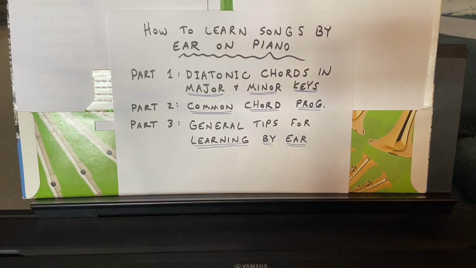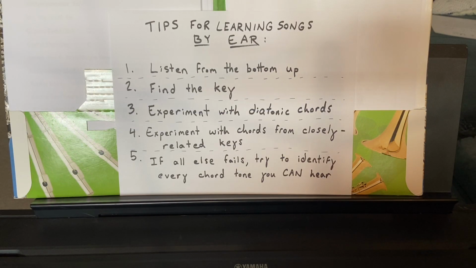And then part three, this video now, we'll be getting into the meat and potatoes of learning songs by ear and some of the things that will be really helpful now that you have a music theory background. These 5 points are my main tips for today's video, so I will read them now, but then I'm going to go through each one in order in more detail, and that will make up the end of part 3.